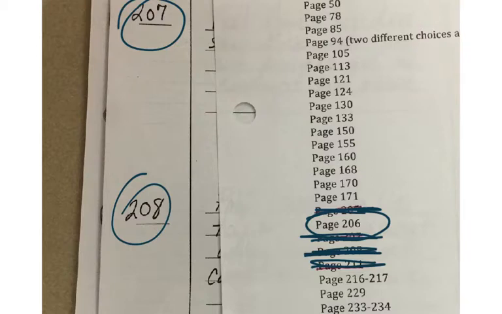Go ahead and pause the video and cross off all the pages that you do have on your info sheets, so that you can clearly see the ones that you don't have. Pause the video while you do this.